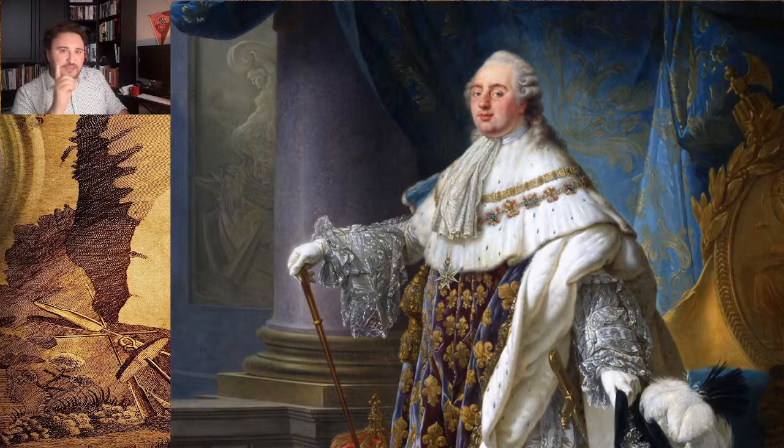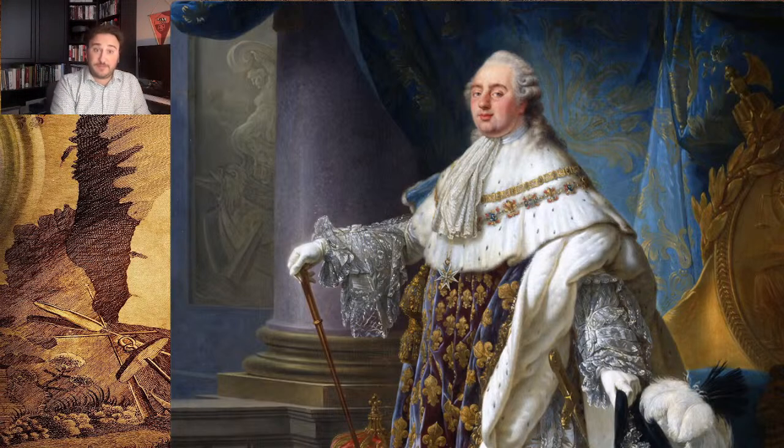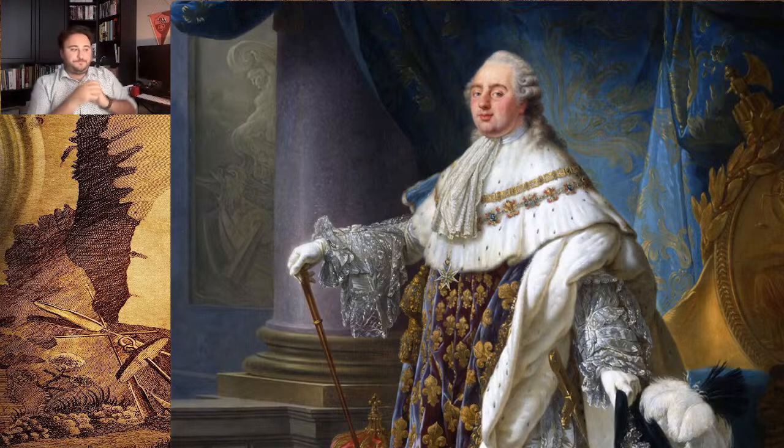But Louis XVI is smarter than his grandfather in one key way. He's just smart enough to know he's not smart, if that makes sense. Like, he's just smart enough to know that he's in over his head. That he doesn't quite know what to do and how to handle it. And so he does something unprecedented.